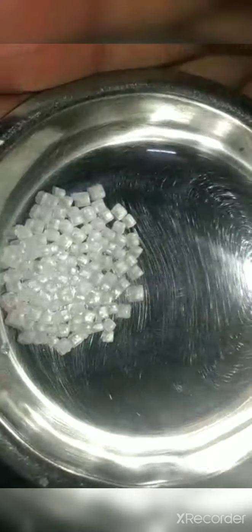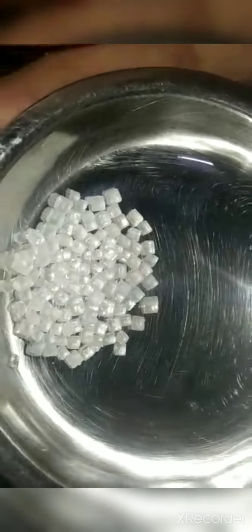Now this sugar is called a solute. This sugar is called the solute. And the water that dissolves the solute is called the solvent. Now we have read what is solution, solute and solvent.